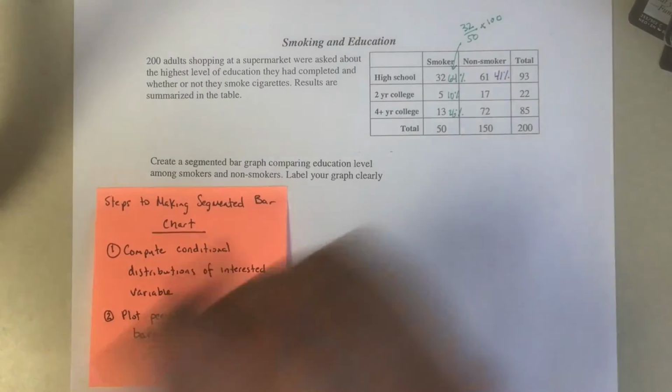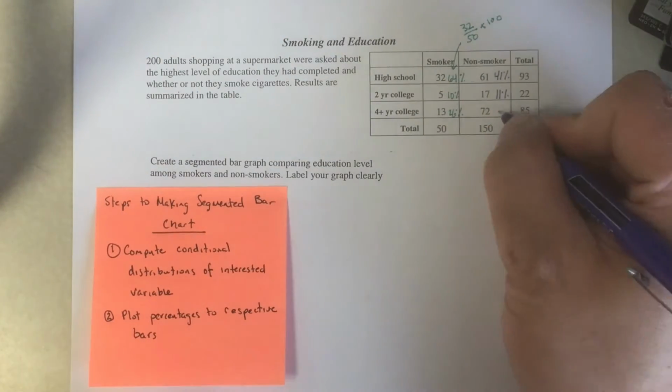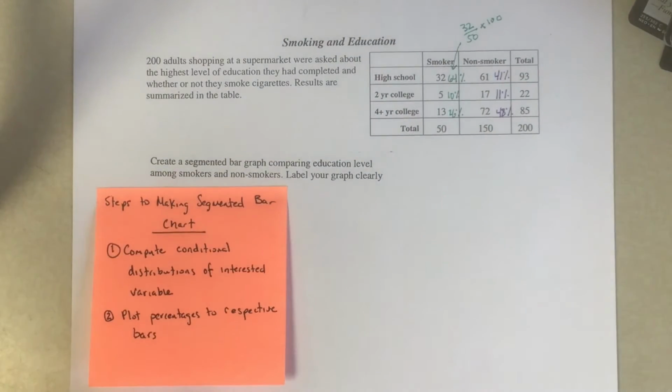So I got 41% there, 11 and 48. So now that we've computed our conditional distributions, what we have to do now is go to step 2 and actually create and plot our percentages.